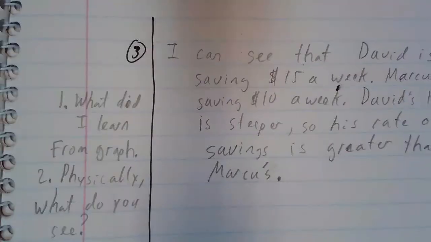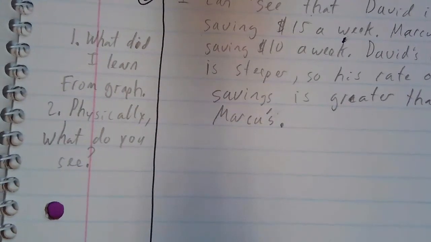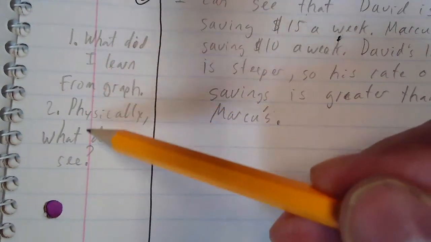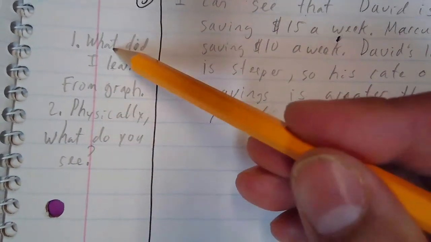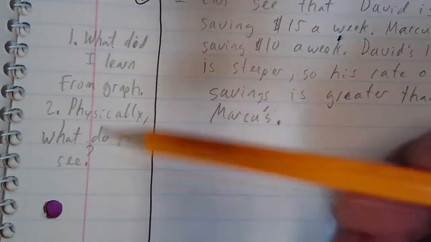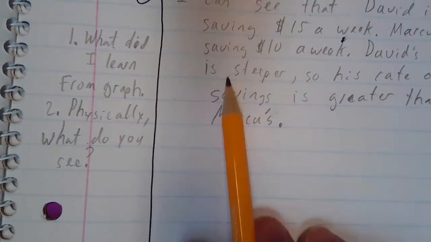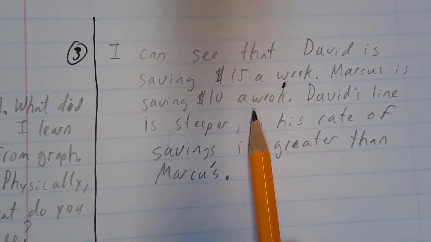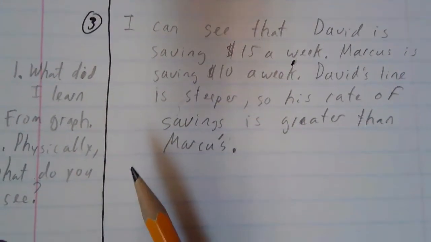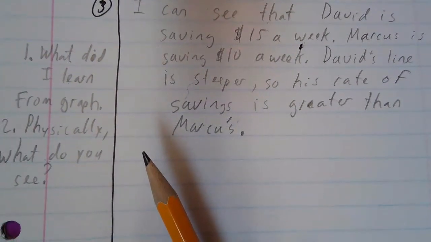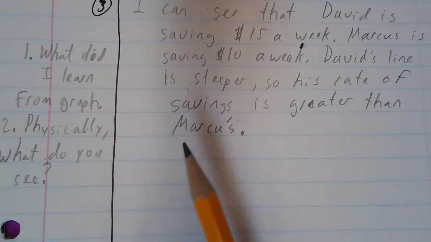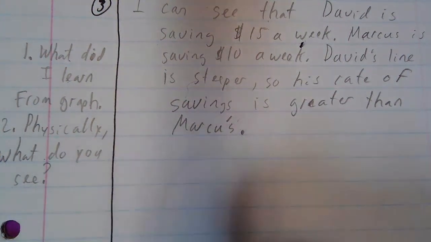So let me review this. What did I just do? Because that's what you're going to have to do for the quiz. What did you learn from the graph? And what do you actually see? Okay. I learned that David is saving $15 a week and that Marcus is saving $10 a week. I see that David's line is steeper, so his rate of savings is greater than Marcus's. And that's it. That's it for the guided practice, guys.